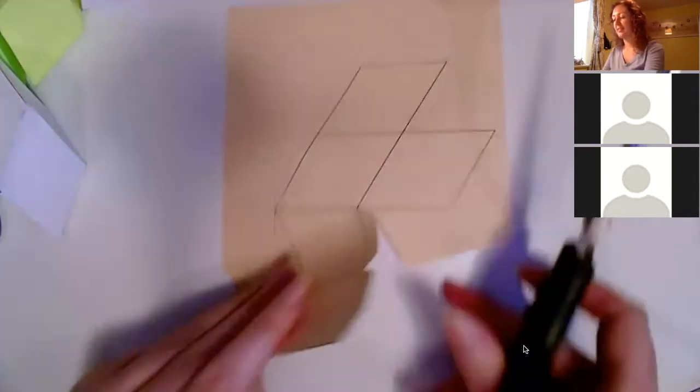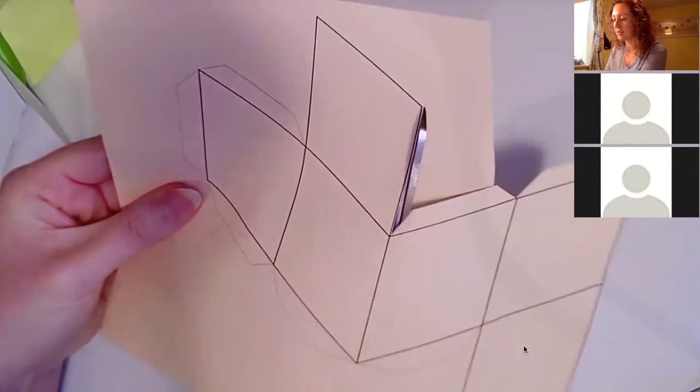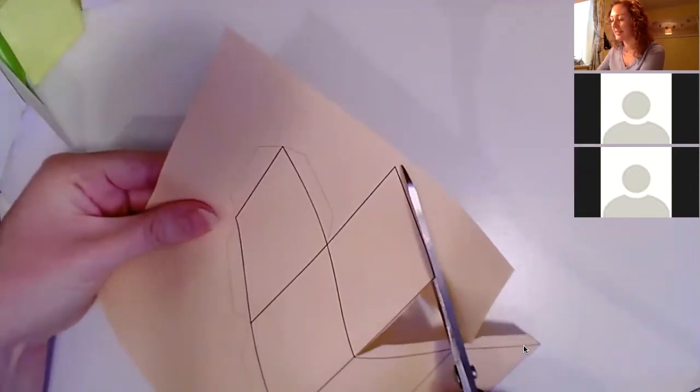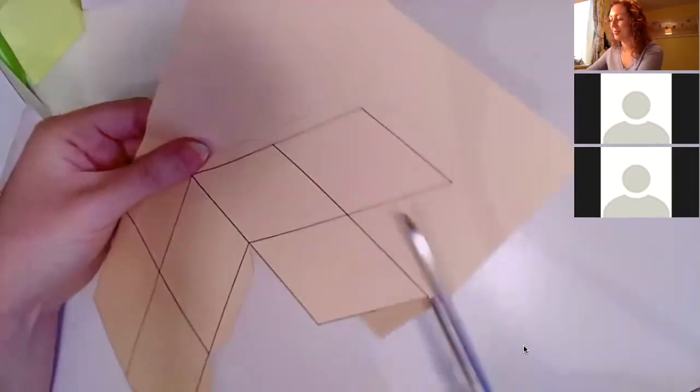Make sure you gather together all your rubbish so that you can keep things nice and tidy. Otherwise, I'm sure parents and people at home will make you tidy up later. Okay, so we're just cutting out this shape.